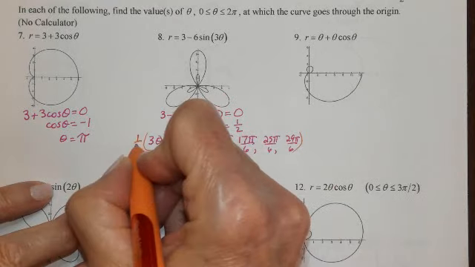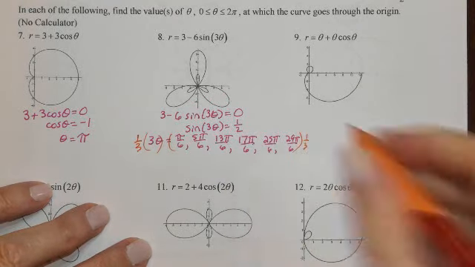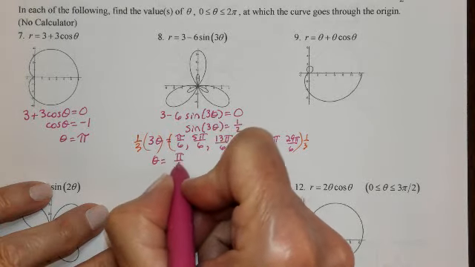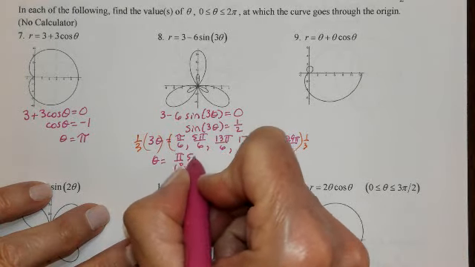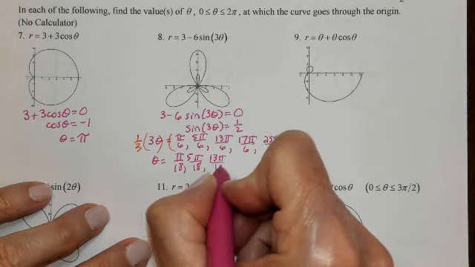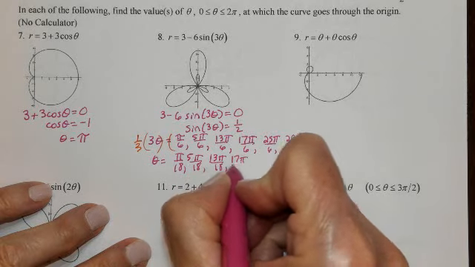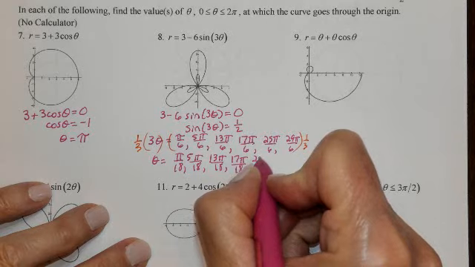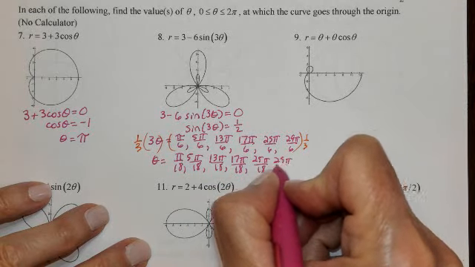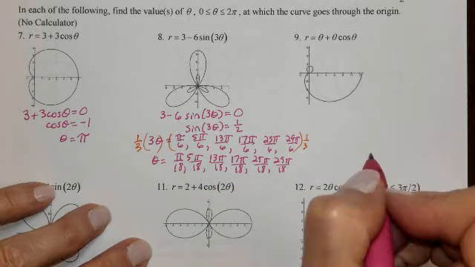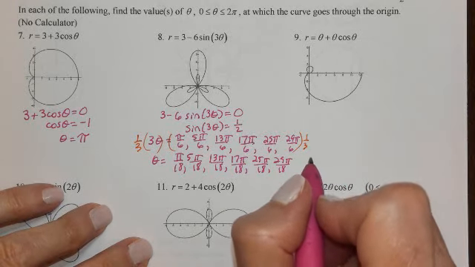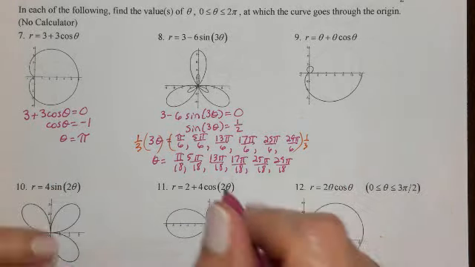Multiply both sides by 1/3, and then you'll have theta by itself. So theta will be pi over 18, 5 pi over 18, 13 pi over 18, 17 pi over 18, 25 pi over 18, and 29 pi over 18. Those are our answers, all 6 of them. That's how I would solve that.